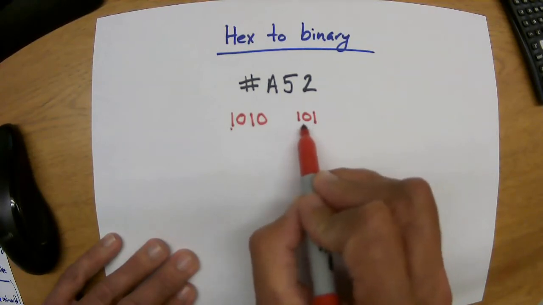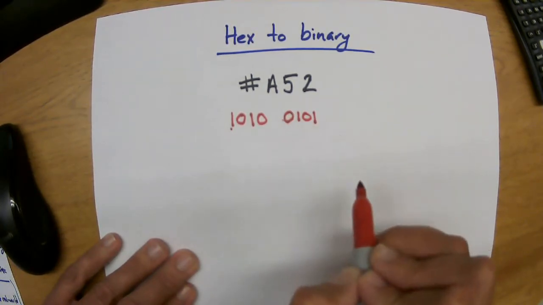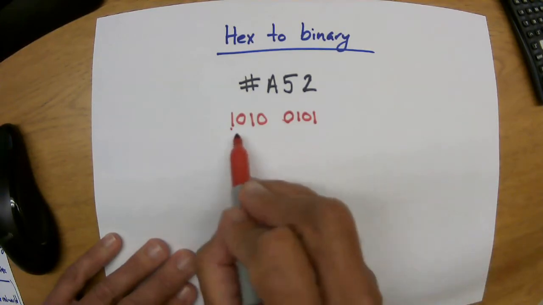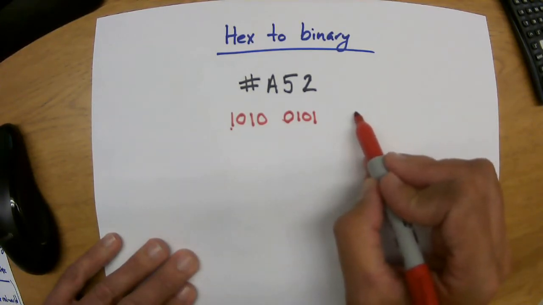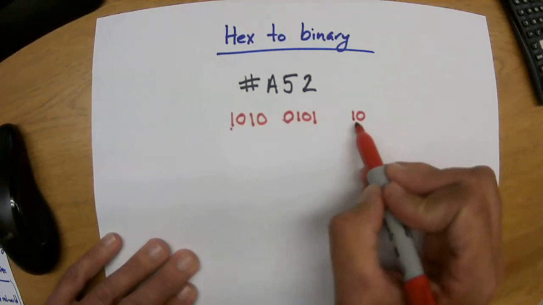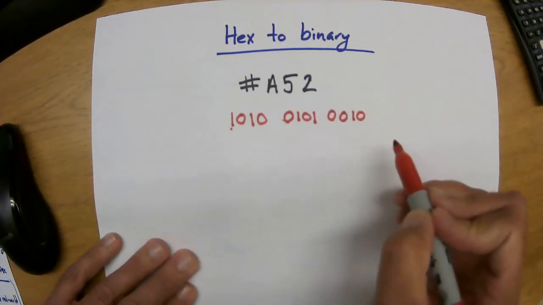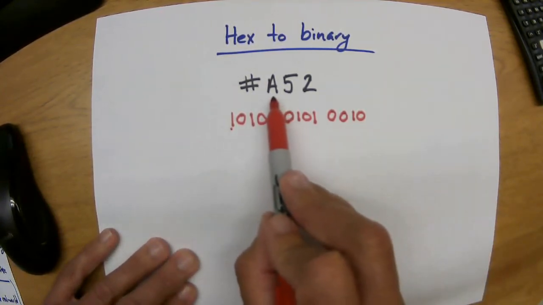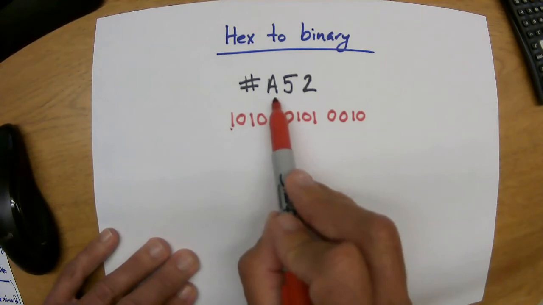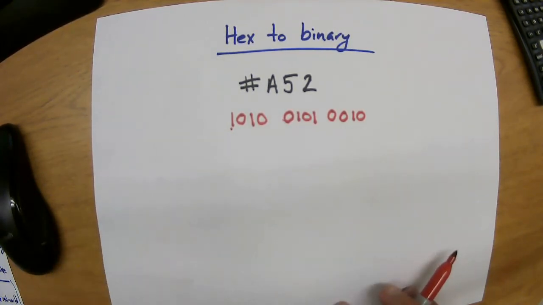And since it's only a 3-digit number, I'm going to go ahead and pad the front with a leading 0. And then a 2, well, in binary looks like 1, 0. And since it's not 4 bits, we'll just go ahead and pad it like that. And so for the hexadecimal number A52, that is its binary representation.